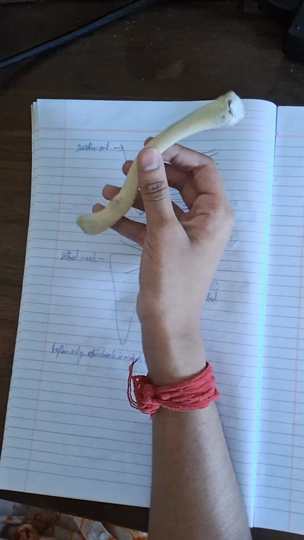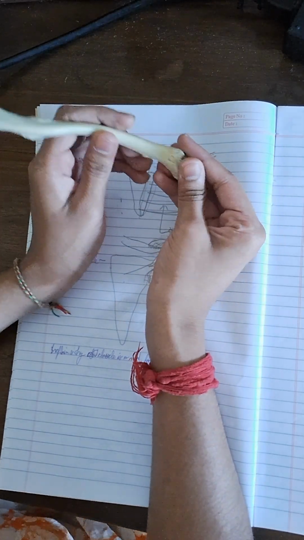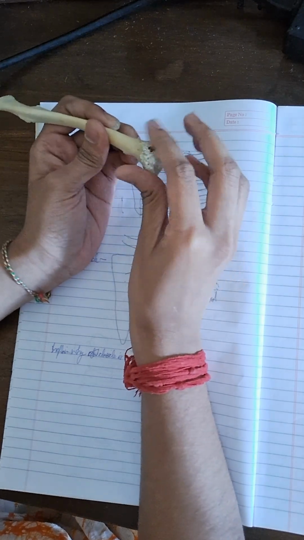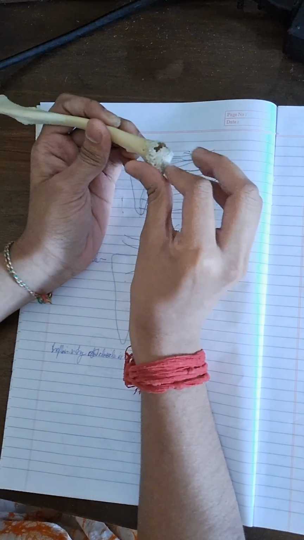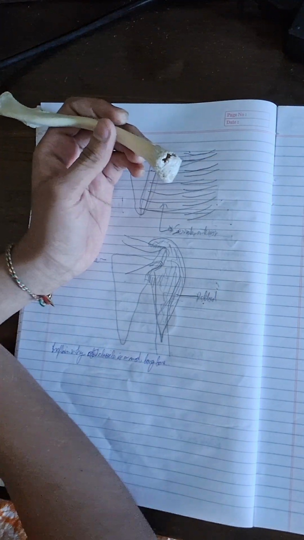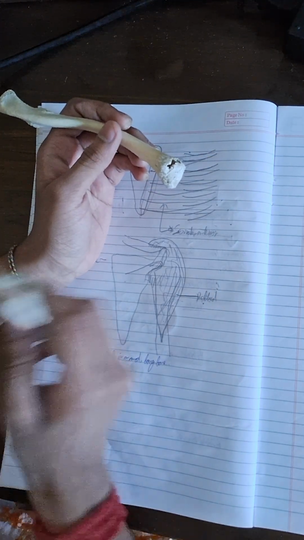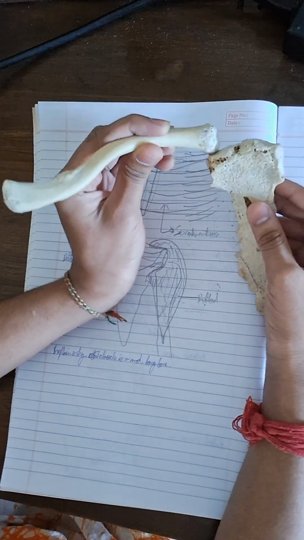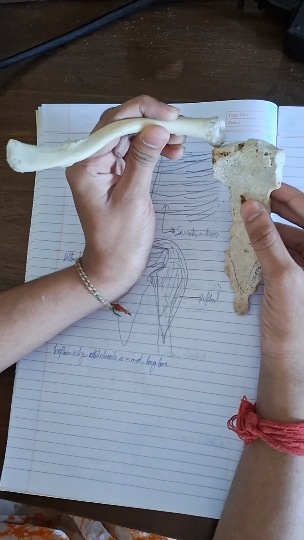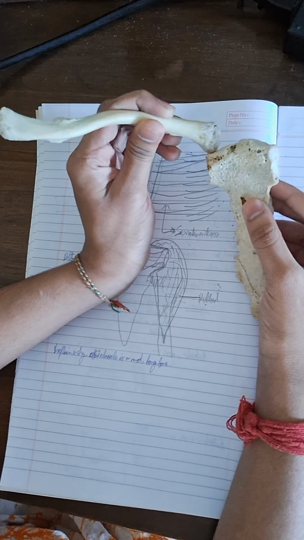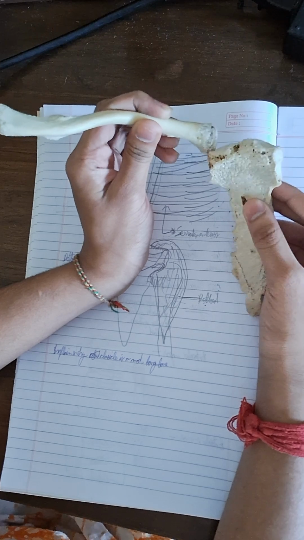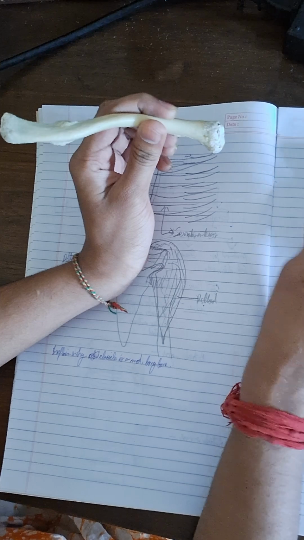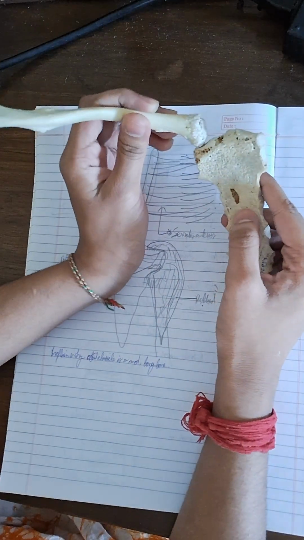Okay, so coming to the medial end, it is broad, quadrangular, and it gets attached to the sternum. The part of the sternum is also called the clavicular notch, to form the sternoclavicular joint, like this. See this, right? This is how you need to understand it. You don't need to hold this sternum now, okay? You don't need to learn about the sternum. For your understanding, I am showing you this.